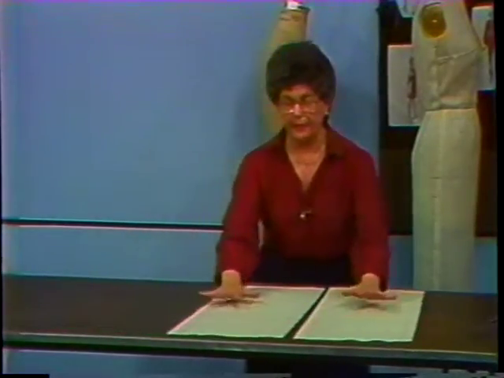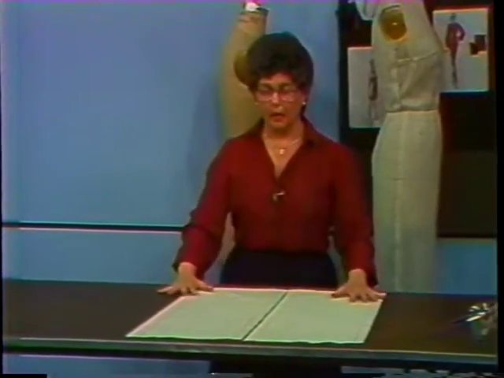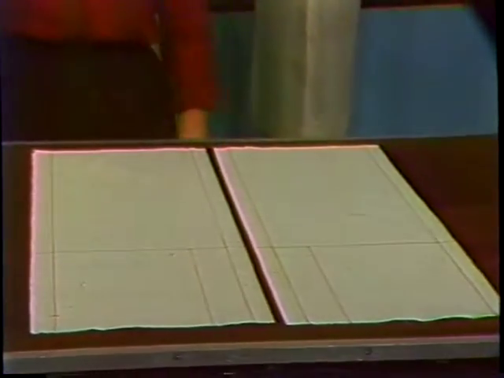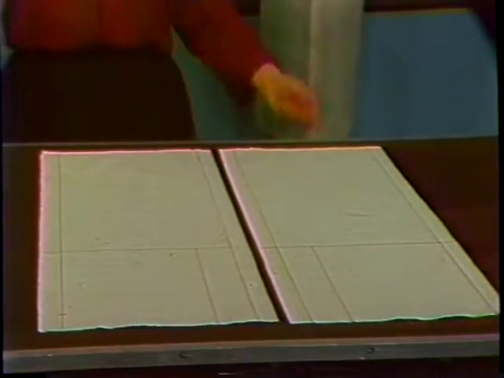At this point, we have now completed the marking of the front and the back sections and are prepared to drape.